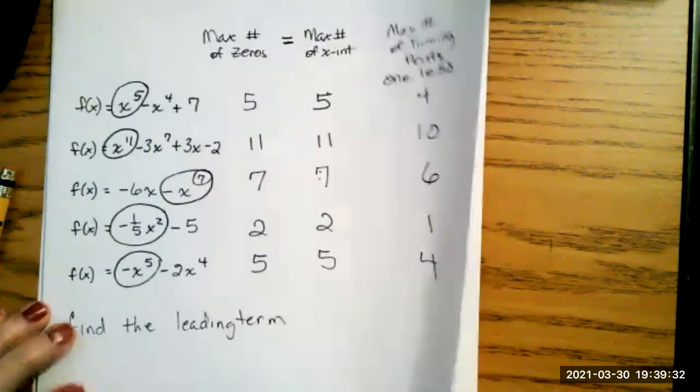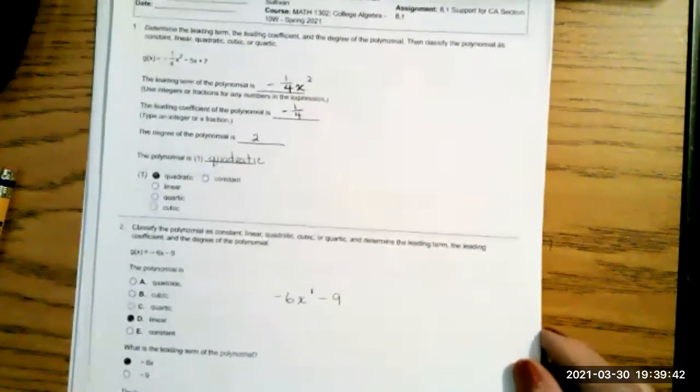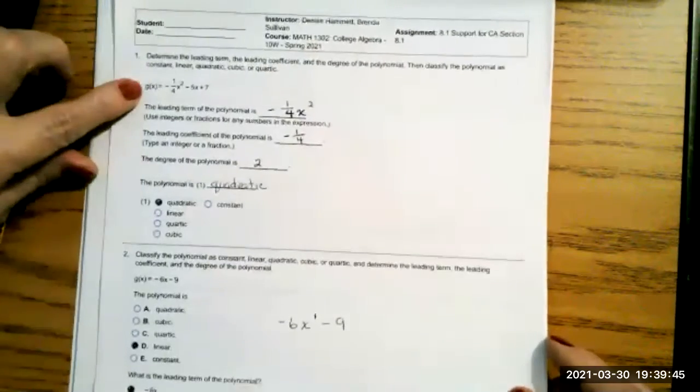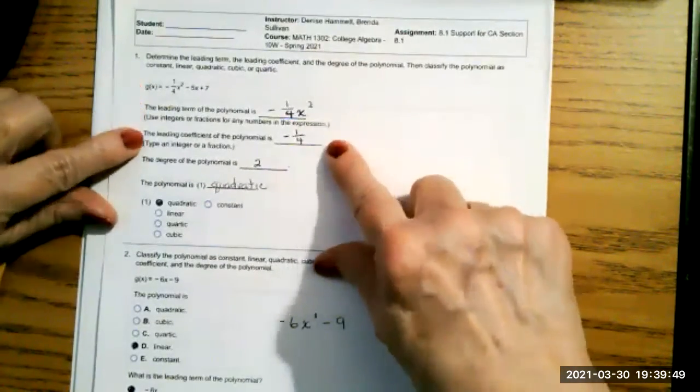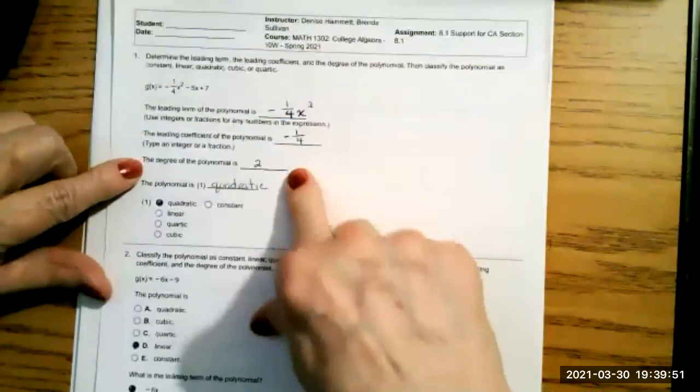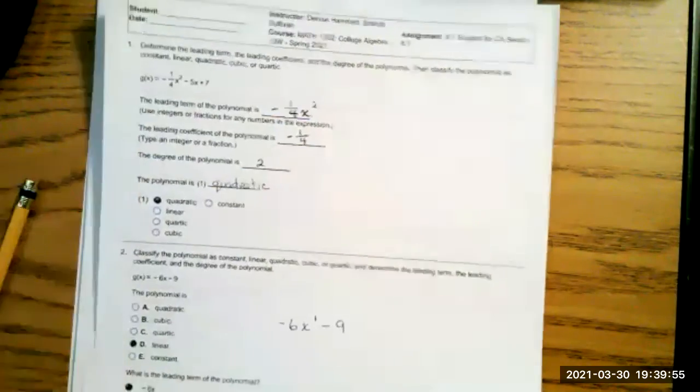All right, let me show you what your assignment looks like. And there's a couple that I need to do with you. The first part of this is the support for 8.1. Do you see what it looks like? They give you an equation. They want the leading term, the leading coefficient, the degree, and the name, just like we did. That's what everything is on here.